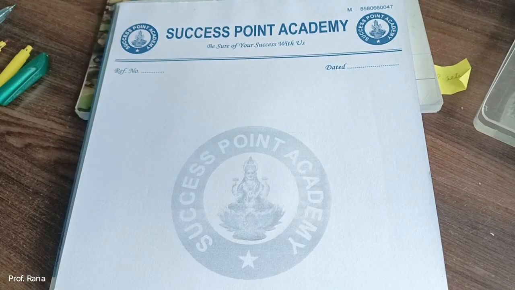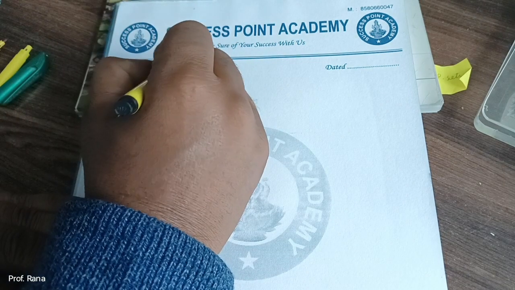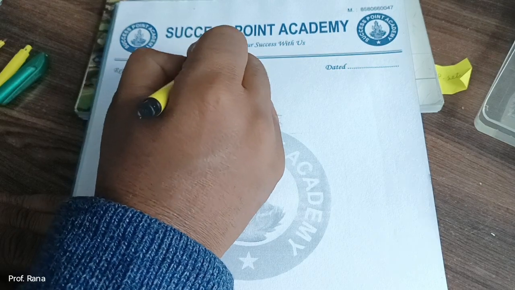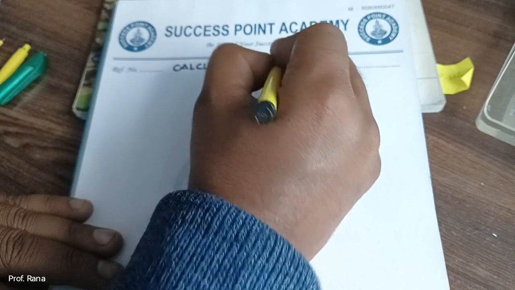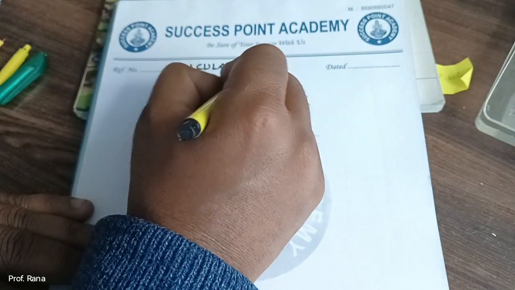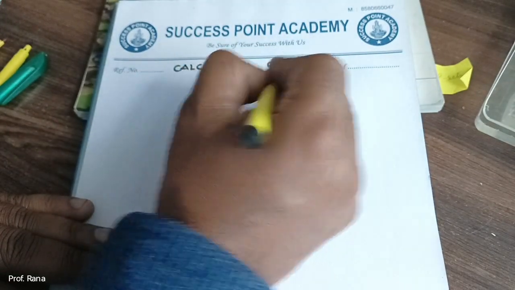So dear students, now we will try to understand how to calculate oxidation number. So write down calculation of oxidation number.